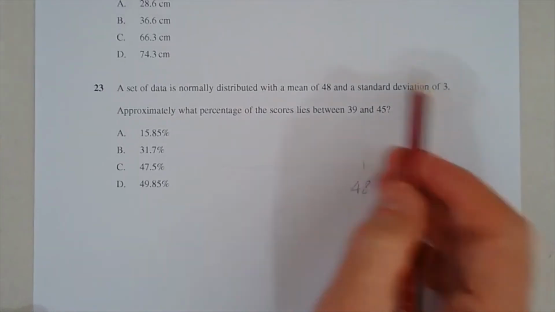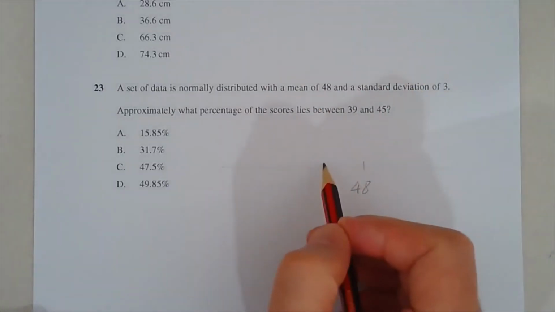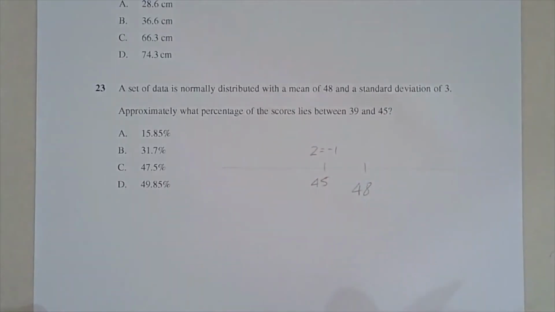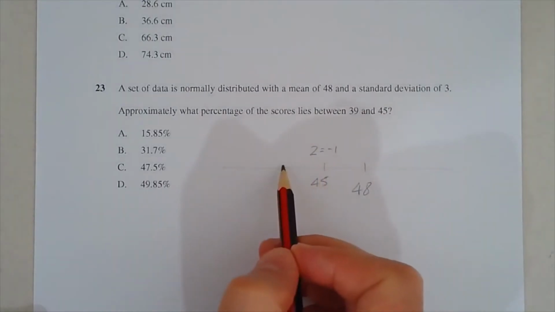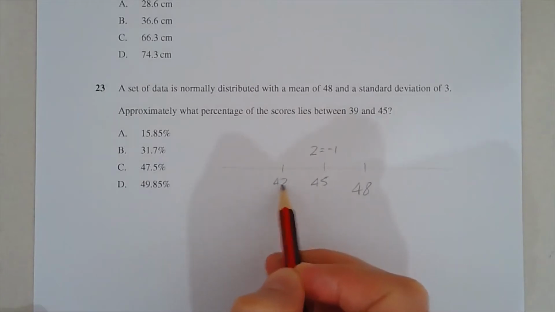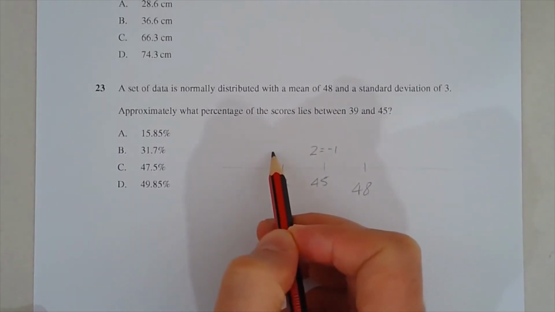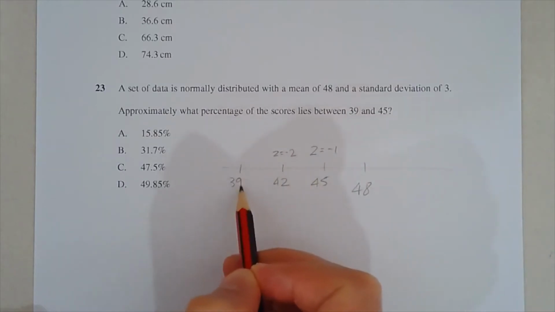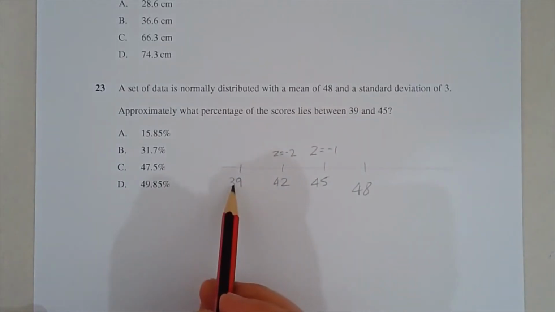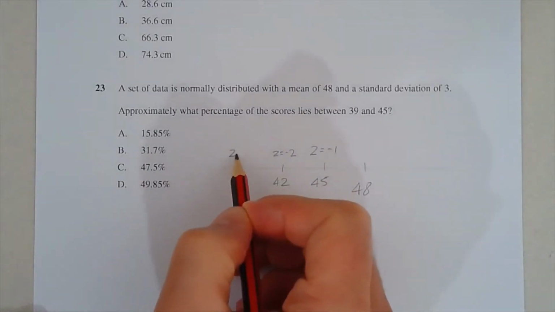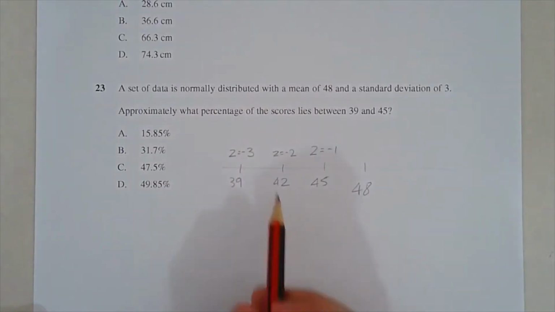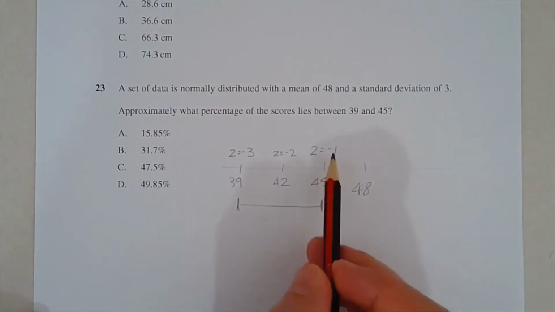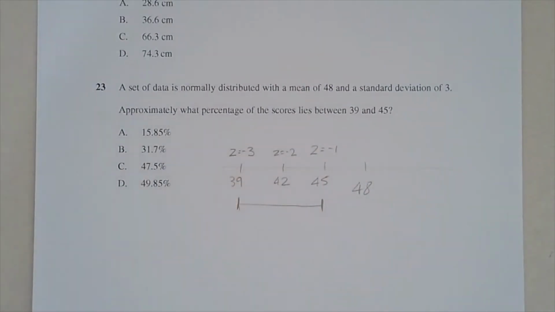Let's subtract one lot of standard deviation, and that'll give us 45. Now this happens to be a z-score of -1. If we go down another standard deviation, we get 42. That's a z-score of -2. If we go down another standard deviation, which gives us a score of 39, its z-score is -3. So what we want is the percentage of scores that lie between a z-score of -1 and a z-score of -3.